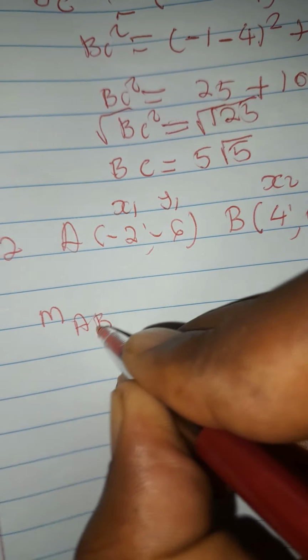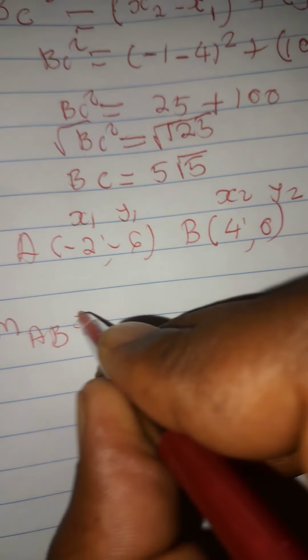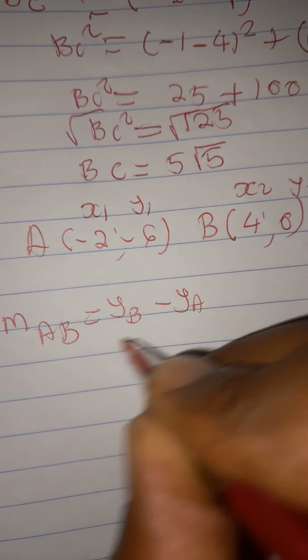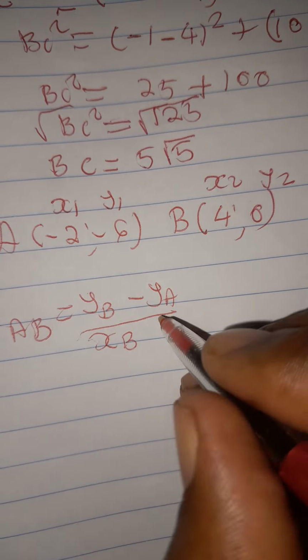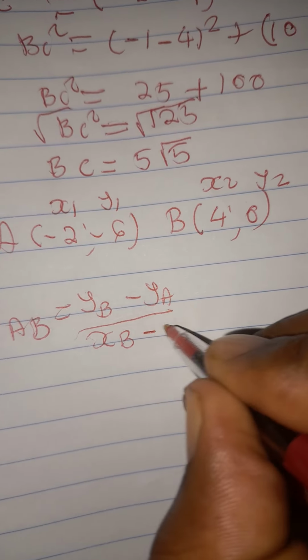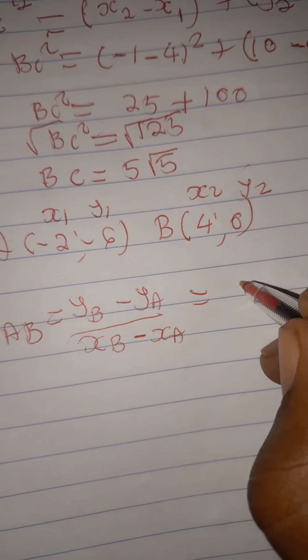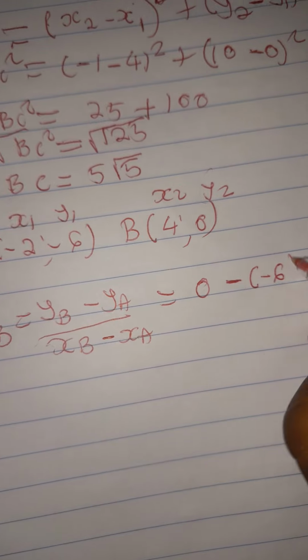The gradient of AB will be (yB subtracted by yA) over (xB subtracted by xA), or we can say (y2 minus y1) over (x2 minus x1). So y2 there will be 0, y1 will be negative 6.